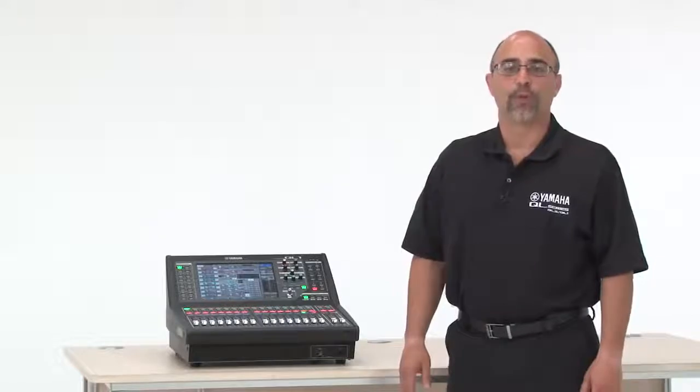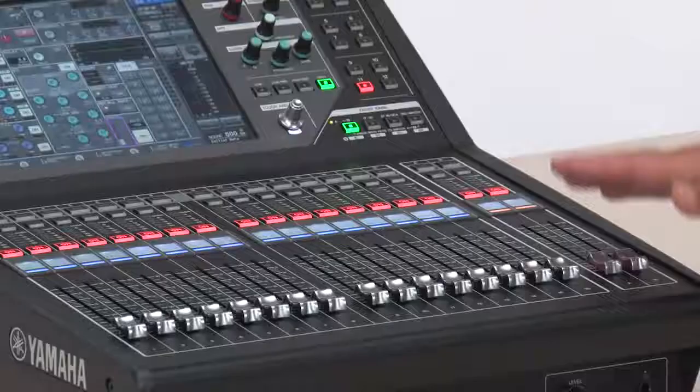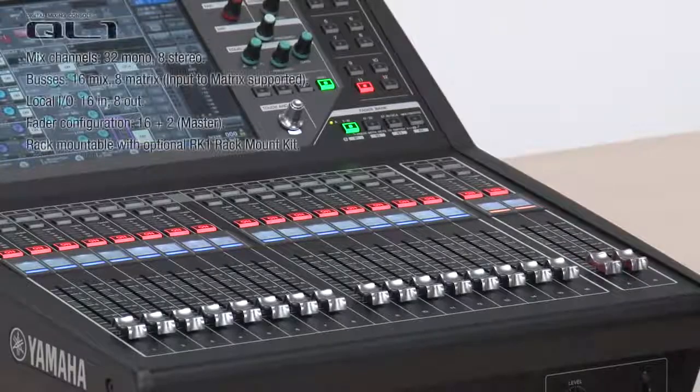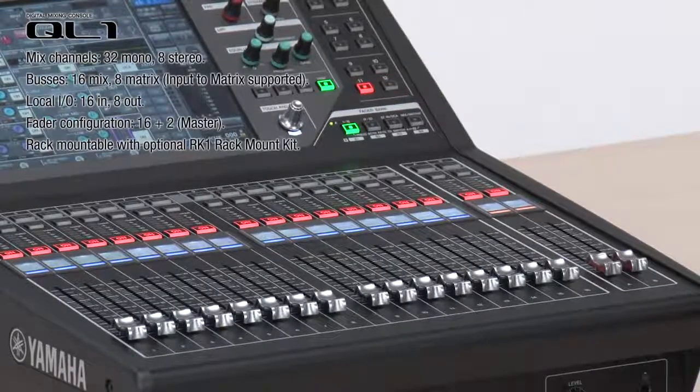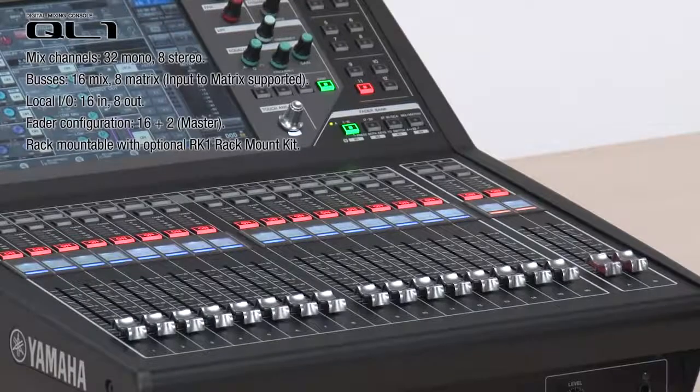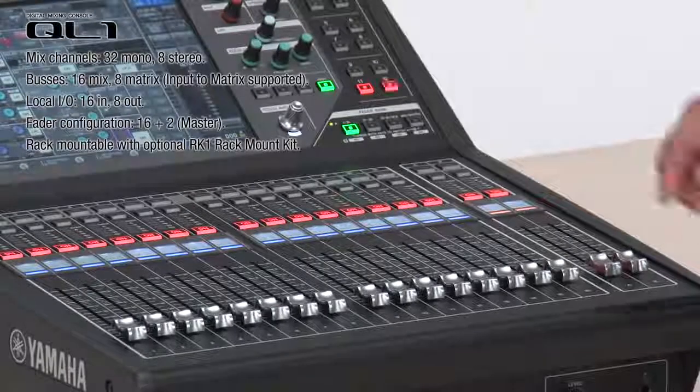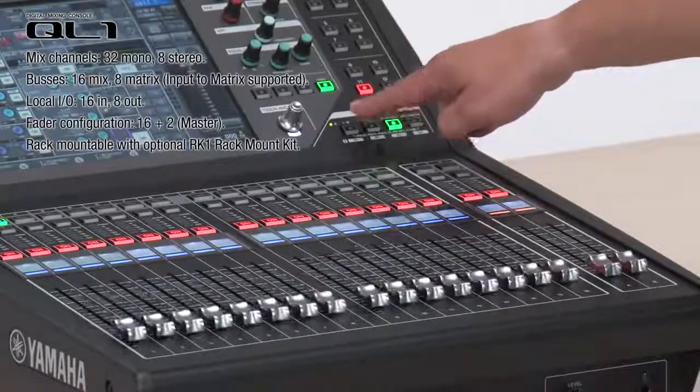Let's look at the QL1 front panel. The QL1 has a total of 18 faders. With them, we can mix up to 32 mono input channels and 8 stereo input channels. We navigate through the channels by utilizing the fader bank buttons.